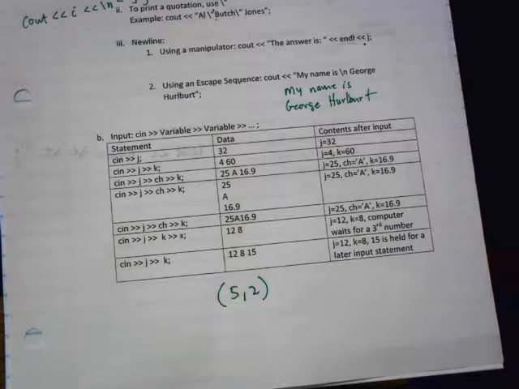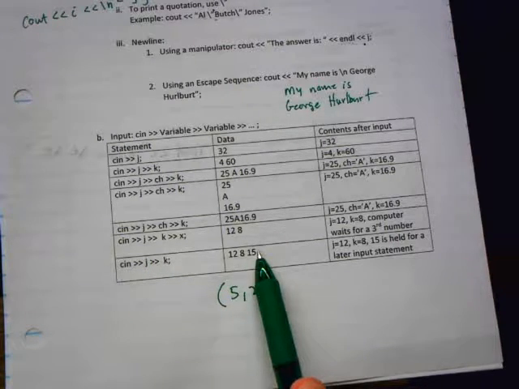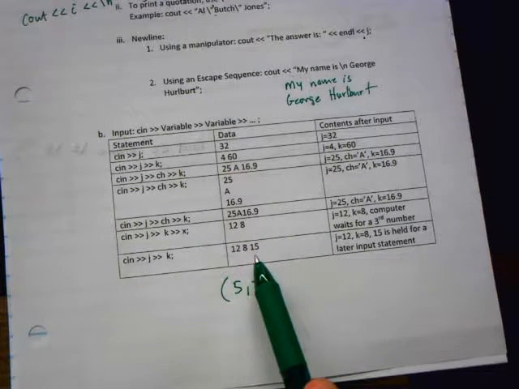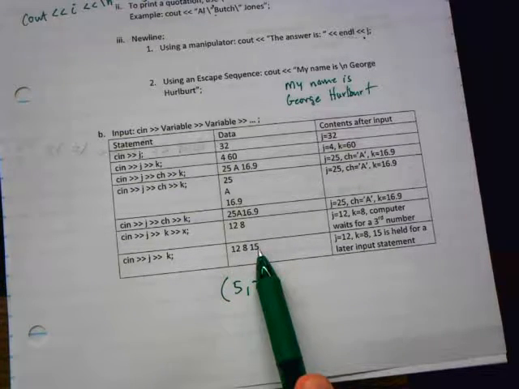Now, this is kind of a weird one, so watch out for this when you're typing stuff in. If your cin only asks for 2 things, and you go ahead and type 3 by accident, the computer's not just going to delete that last one. It's going to save it. And the very next time it sees a cin statement, it's going to plug that in for that cin statement.